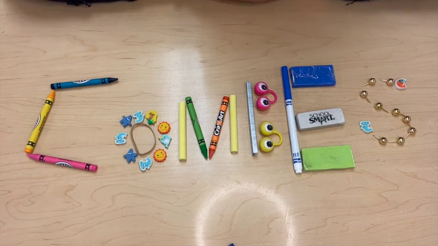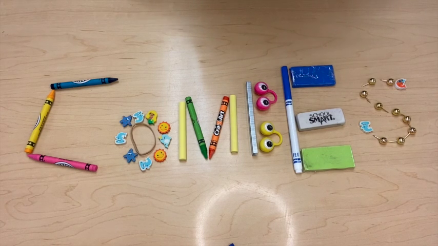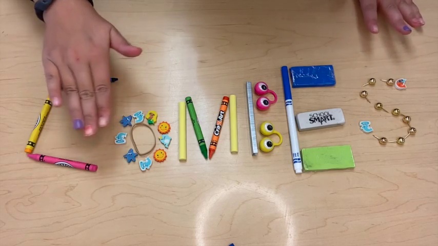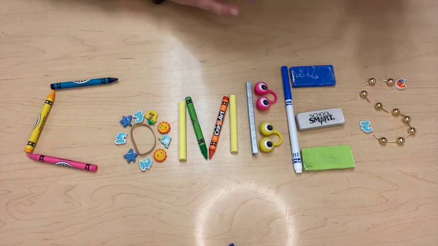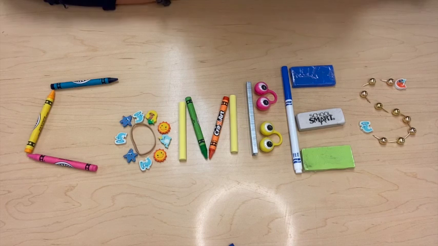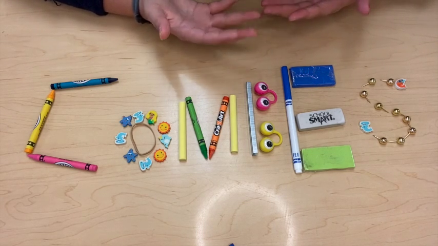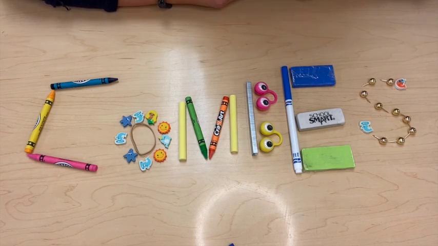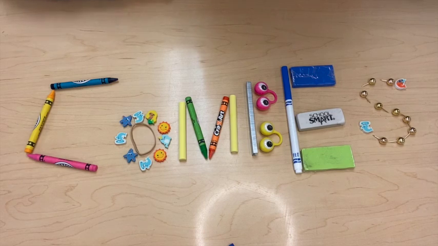Do you remember what found objects are? Remember, found objects are anything that you can find, like crayons or rubber bands or erasers. And you can be more creative. You could use food if you wanted to. You could use garbage if you wanted to. You could use paper. There's lots of ways that you could make your name with found objects that you find in your home.